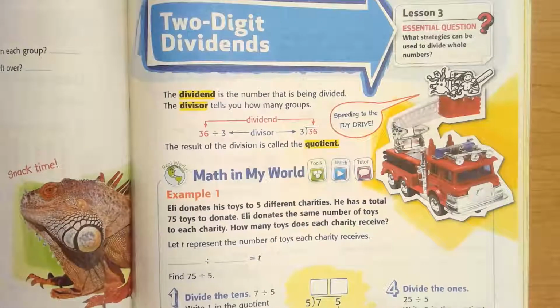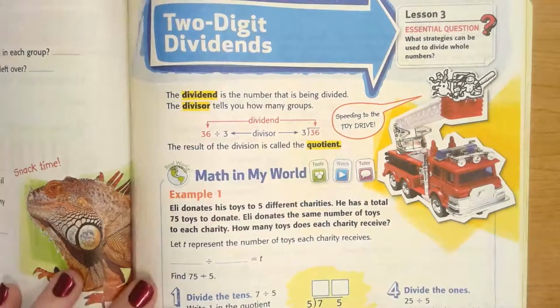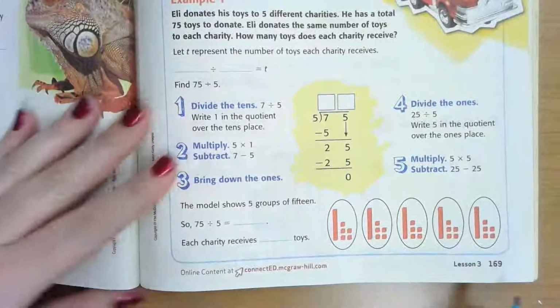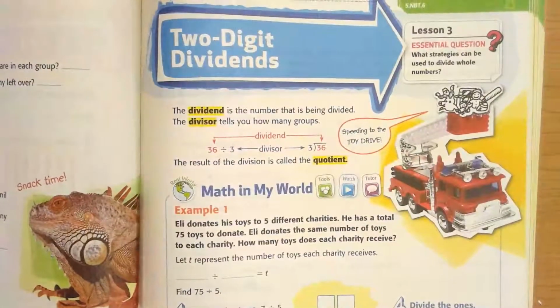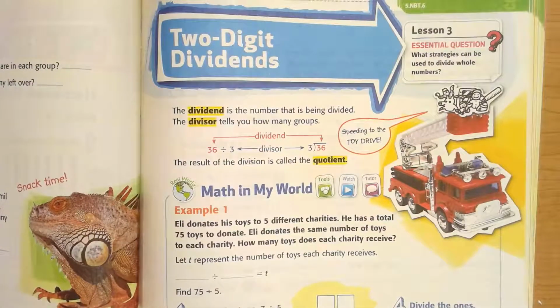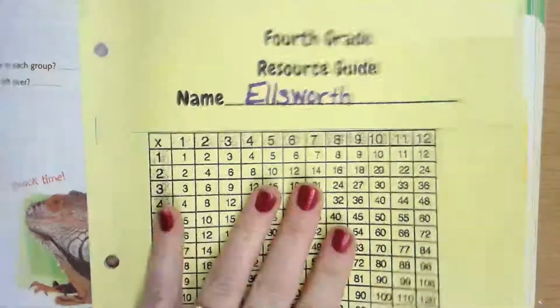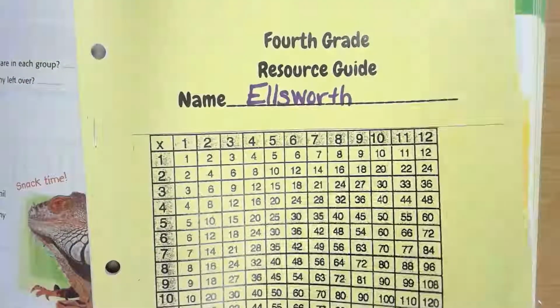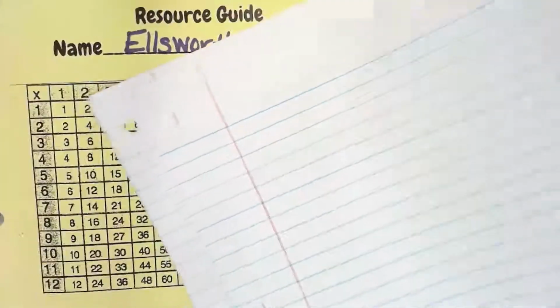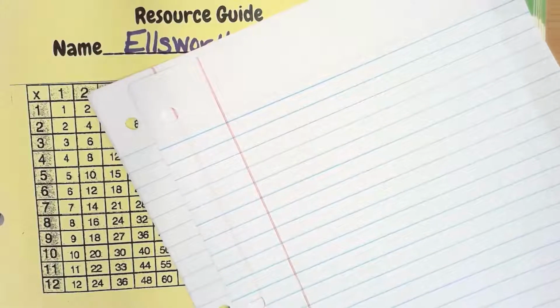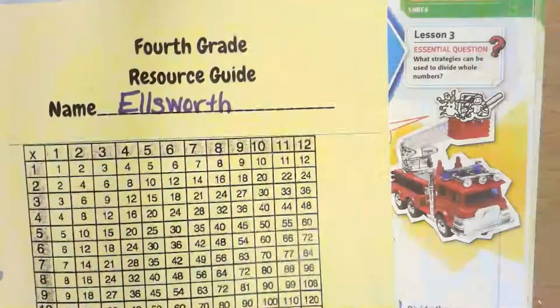All right, let's look at lesson 3 in chapter 3, two-digit dividends. Today we're on page 169 looking at this lesson. Today for the lesson, you're going to want to have out your resource guide and lined paper. So pause the video right now, get out both the resource guide and your lined paper.